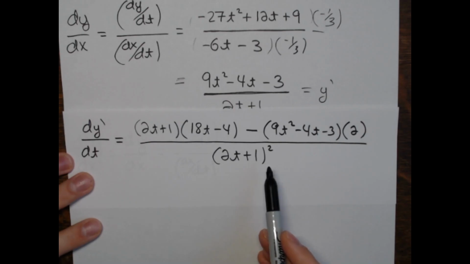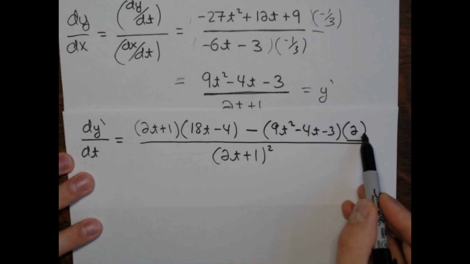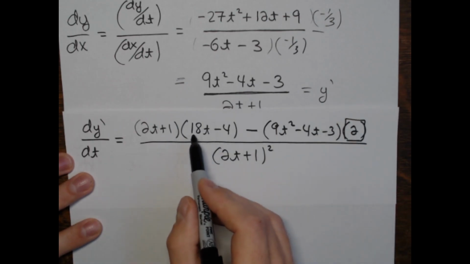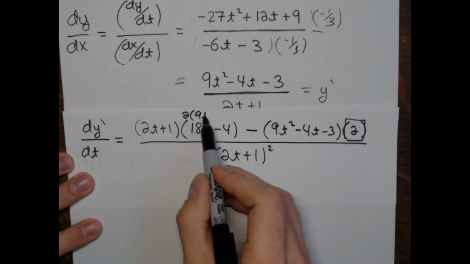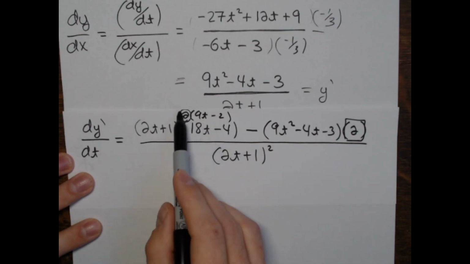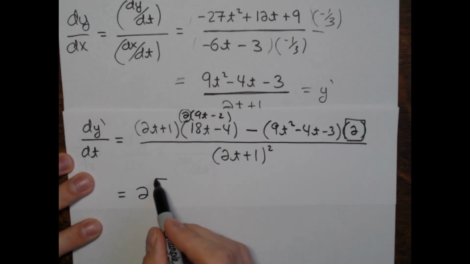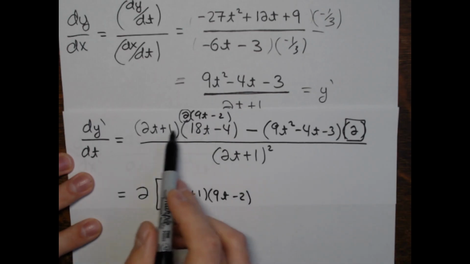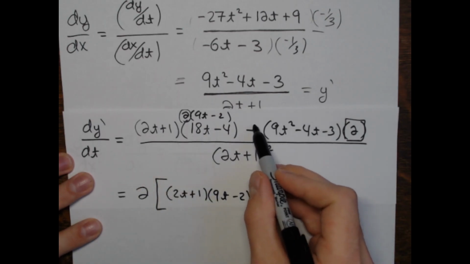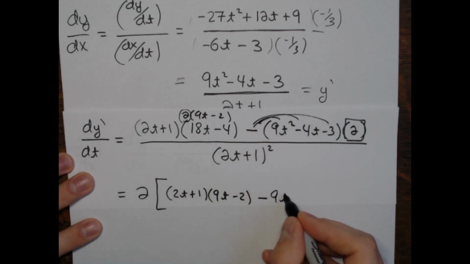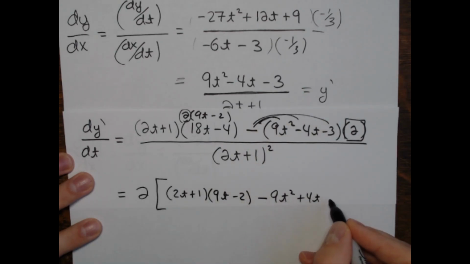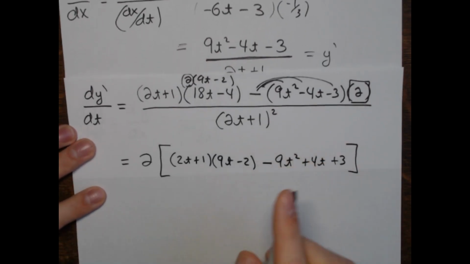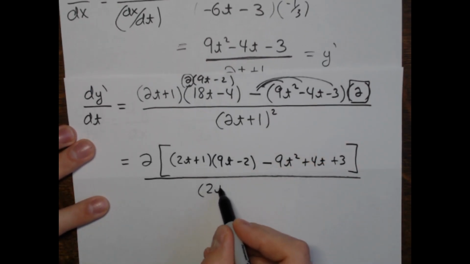And let's simplify the numerator a tad. I see a factor of 2 in this product here. This is the same thing as 2 times 9t minus 2. So I can factor a 2 out, and then I'd have 2t plus 1 times 9t minus 2 left over here, and then minus, now I'll distribute the negative here, minus 9t squared plus 4t plus 3. And all that divided by the quantity 2t plus 1 squared.